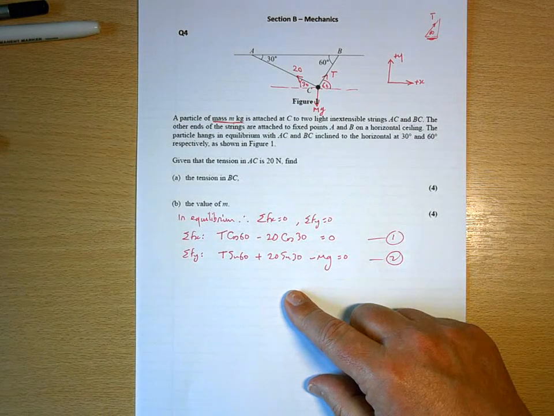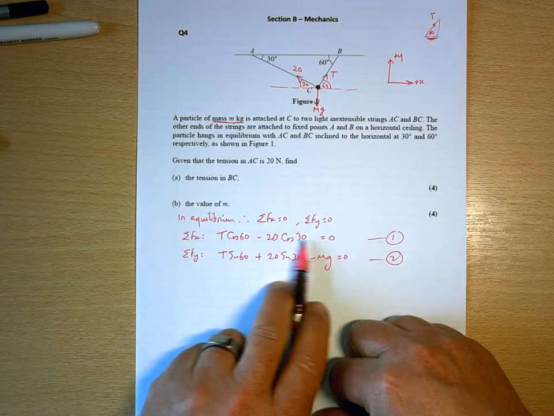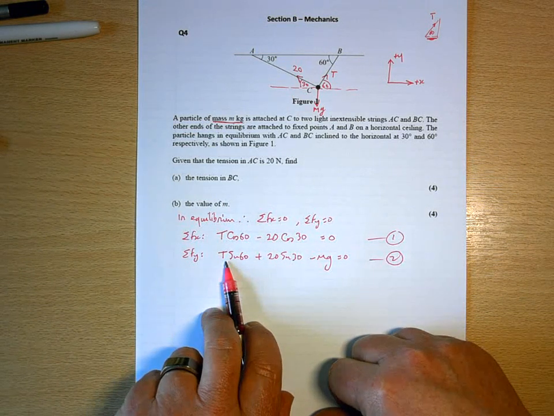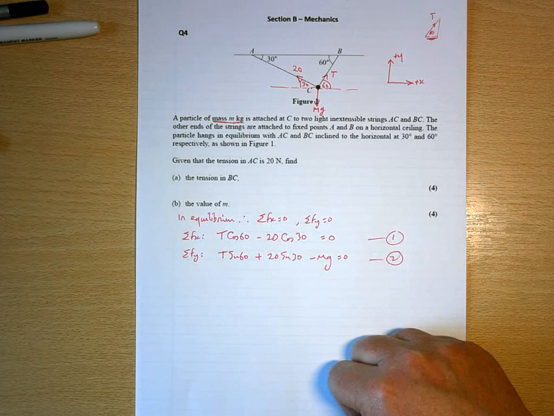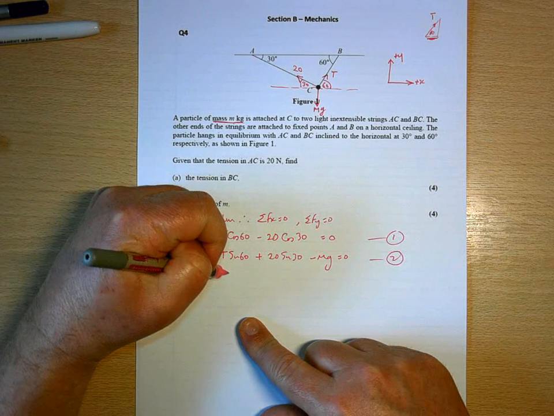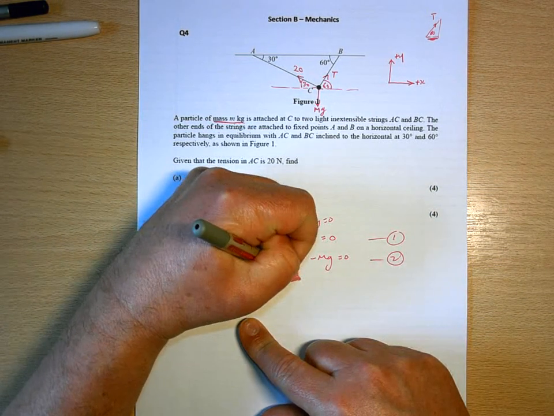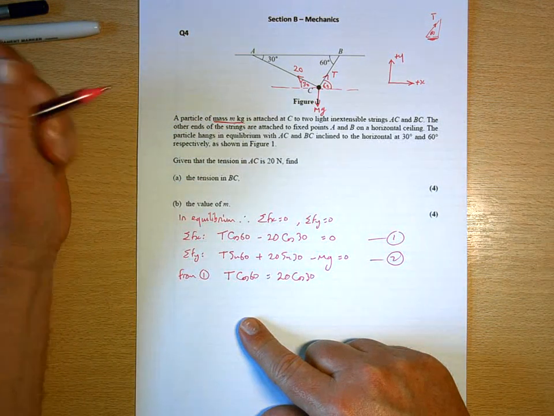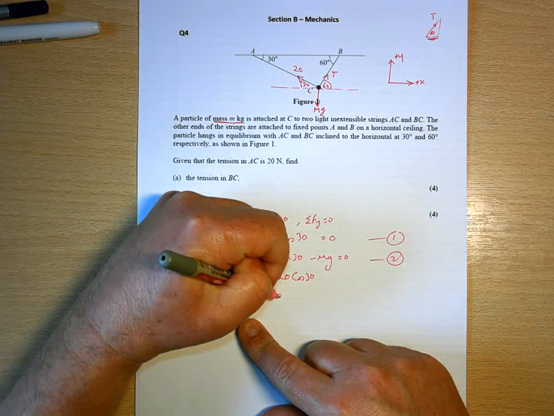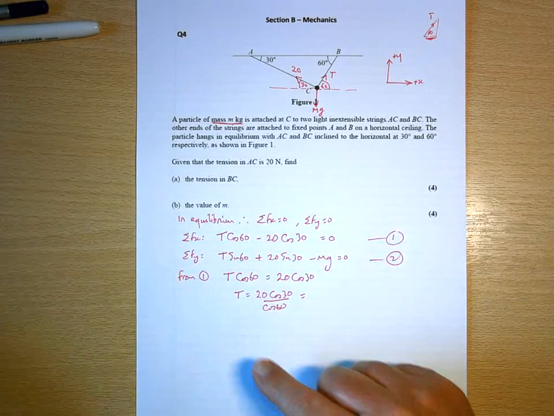I'll now take a little moment to decide how I can use those to work out what I need to find out. So I can manipulate equation 1 straight away to get T, and then I can substitute T into equation 2, and the only unknown I'll have is m. So from equation 1, T cos 60 will equal 20 cos 30, just taking the minus 20 over. T will be 20 cos 30 over cos 60.